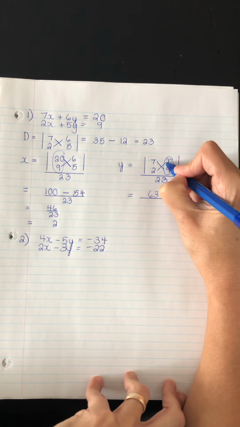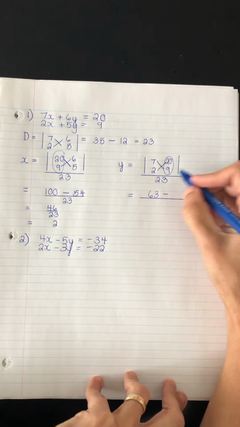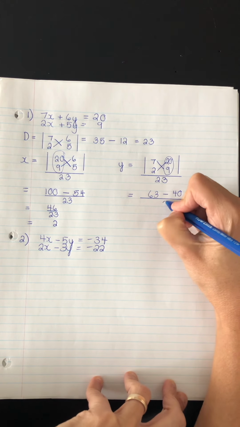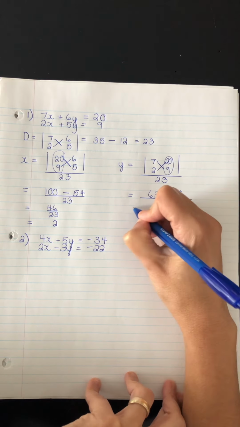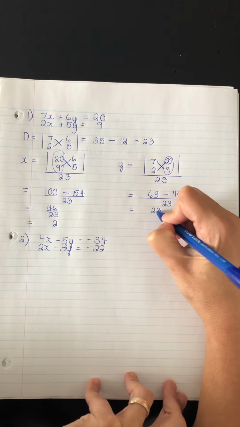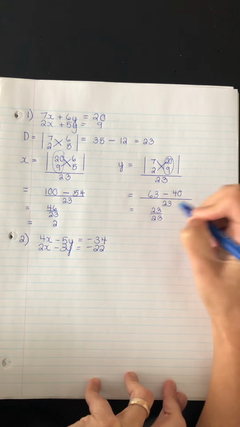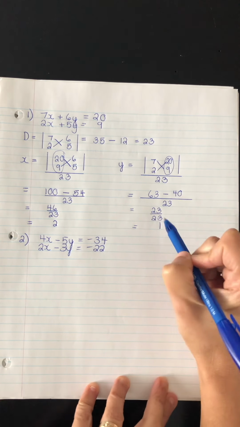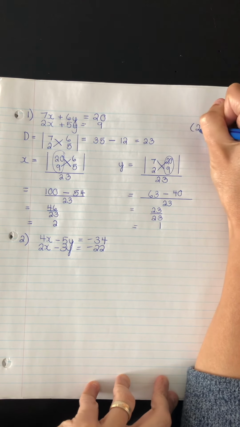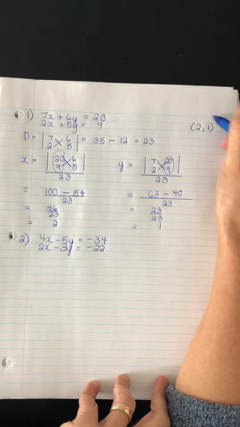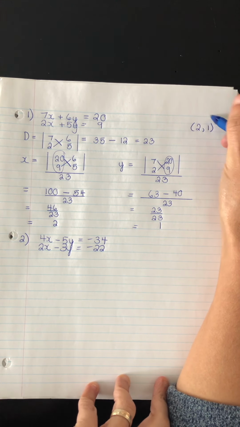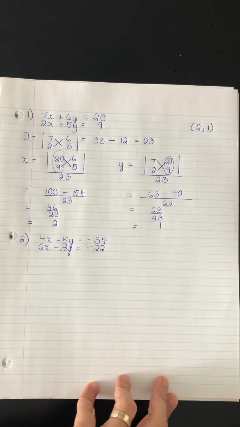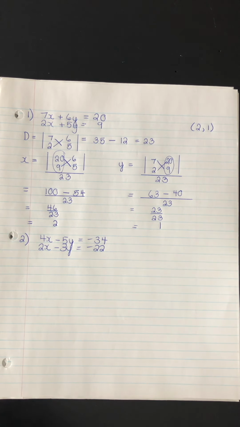From 63, we subtract 2 times 20, or 40. The numerator now is 23. After dividing by 23, we get y is 1. So x is 2, y is 1, and therefore the two straight lines intersect at this ordered pair. And that's all there is to using Cramer's rule. You can see there's no algebra in it whatsoever.